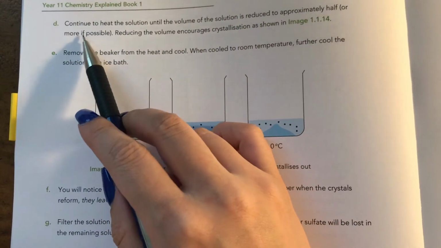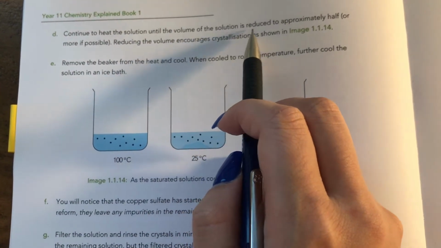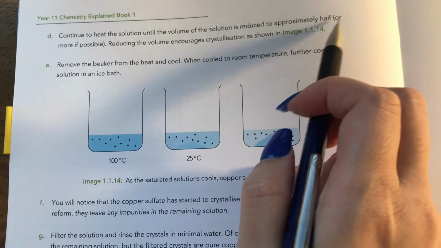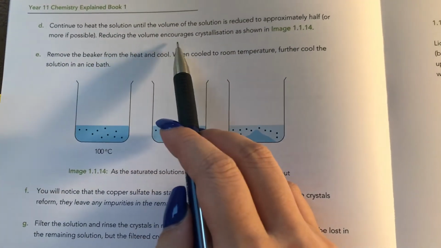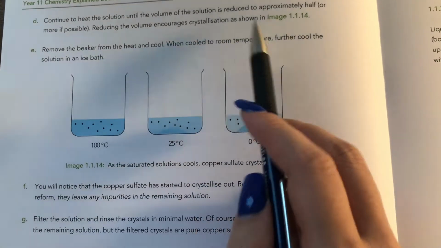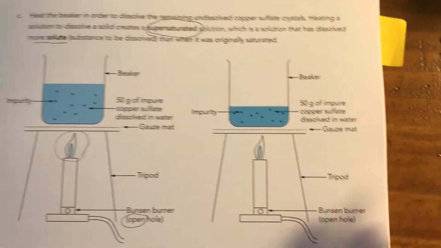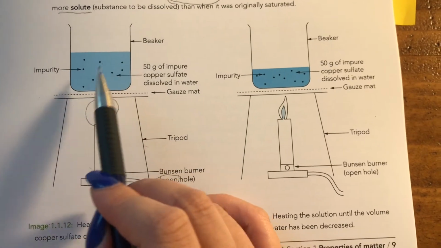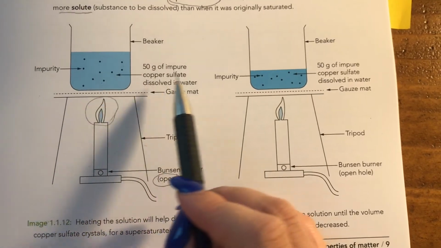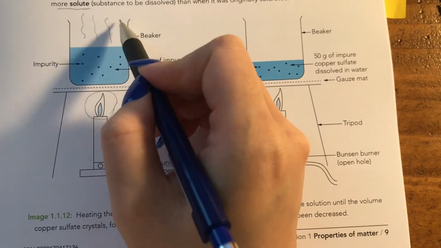Here, D, continue to heat the solution until the volume of the solution is reduced to approximately half, or more if possible. Reducing the volume encourages crystallization, okay, as shown in the image. But what I want to talk about is, as we go back, what we have done here, we're heating the solution such that the water is actually vaporizing out, okay?